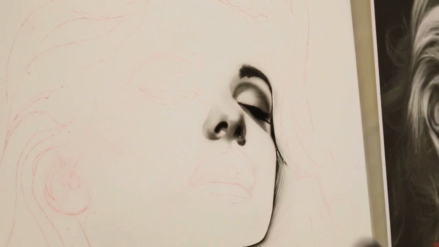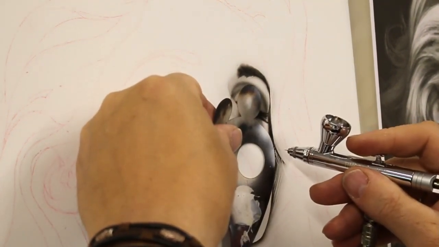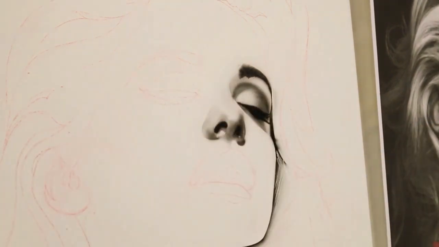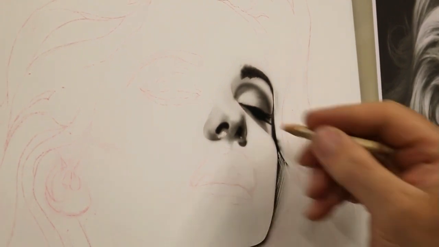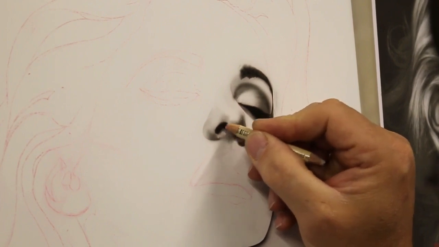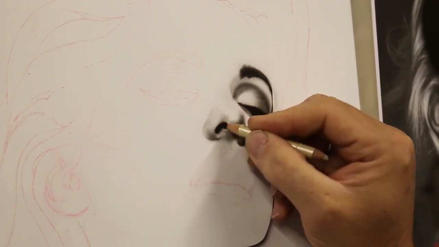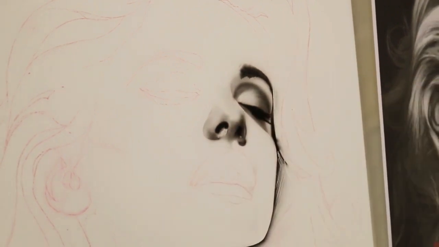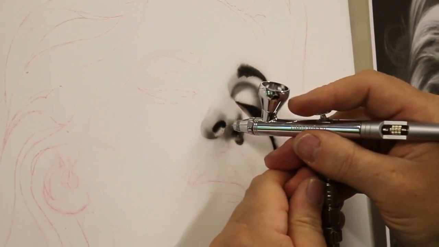Just use my shield just to get that back in. Keep that darkness in there. I think that needs to go up a little higher. Doesn't matter if you go into the nostril a little bit, we're just going to mottle that a bit more, and then come back into a nostril.